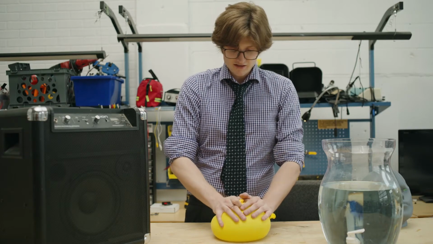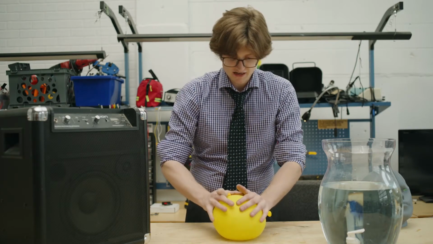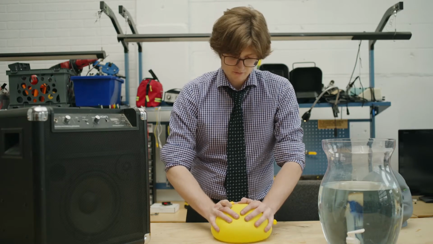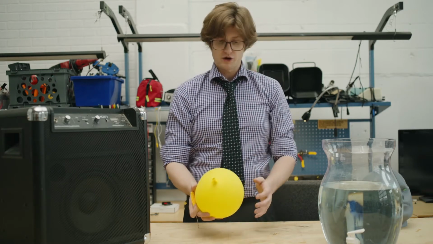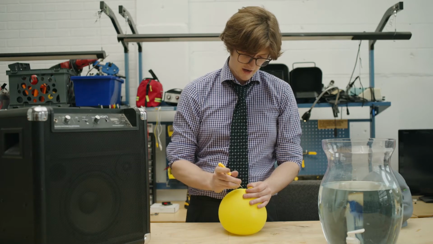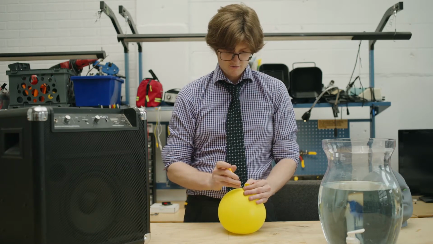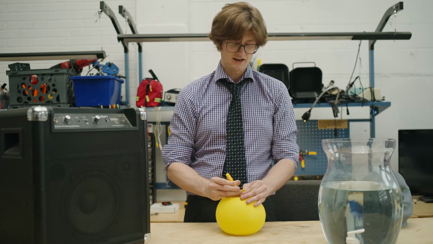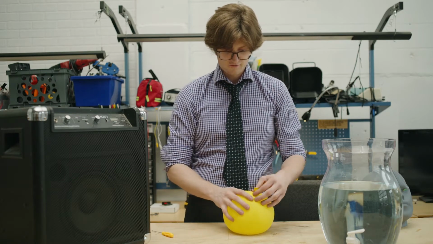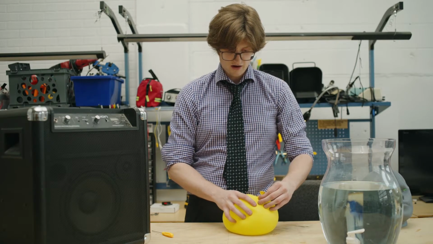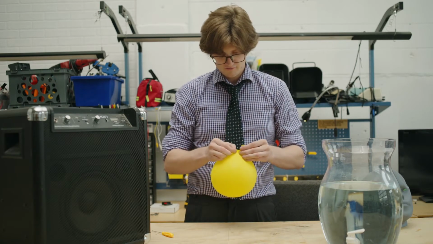And we can see here that if I push down on it, it will actually condense and deform. So not only does air take up space, but it can also be compressed. If I jab a little hole in the top of this balloon, let's see if I can do it here. There we go. It will actually come out, or we can blow it up bigger.